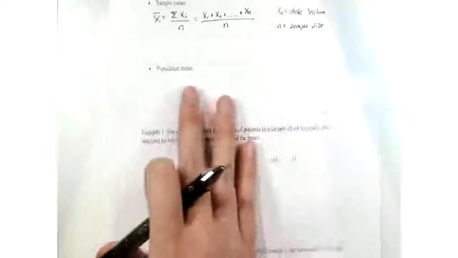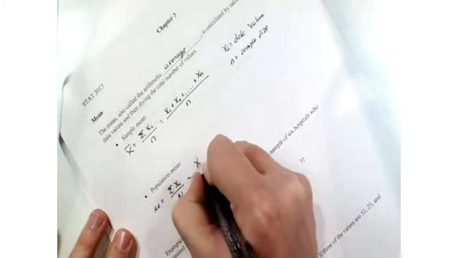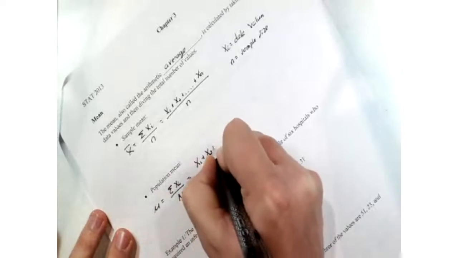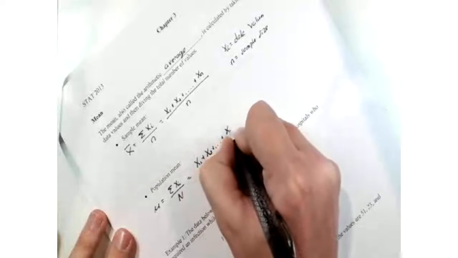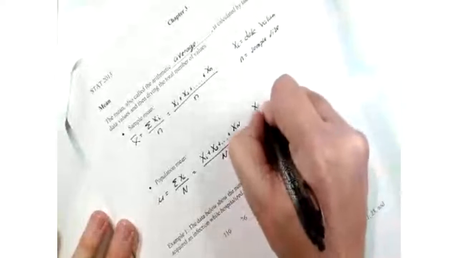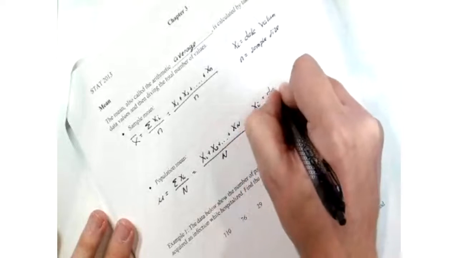So it's still going to be the same formula, except this n right here is going to be capital N for the population size. So the population mean, which we denote as the Greek letter mu, is equal to the same thing, the sum of the xi's over capital N. So this is equal to, again, x1 plus x2 all the way up to xn, divided by uppercase N, where xi are our data values, and capital N is the population size.